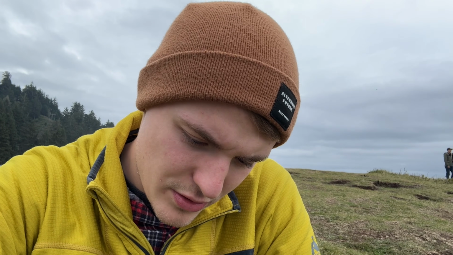So I'm just doing some handheld exposures at 1/800th or 1/1000th of a second. I'm at ISO 320 and then the lowest f-stop I can go, but it is just incredible out here.